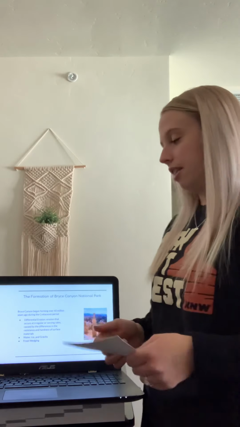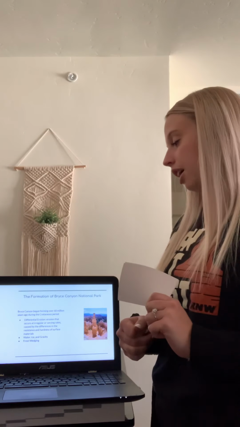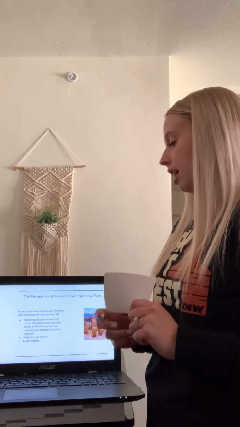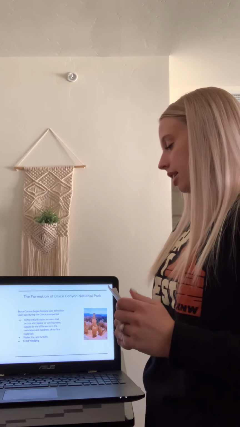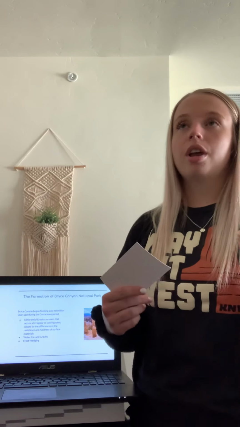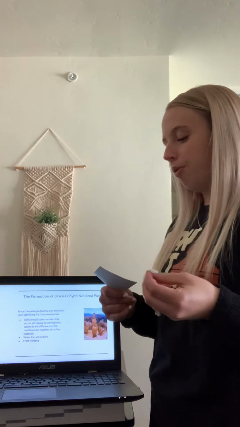Differential erosion, by definition, is erosion that occurs at irregular or varying rates caused by the differences in the resistance and hardness of surface materials. So basically it talks about the different materials and rock types that make up this area and how those rock types respond to erosion and what's going on around them. If we combine differential erosion with water, ice, and gravity, that is what has created the formations that Bryce Canyon is so famous for today.